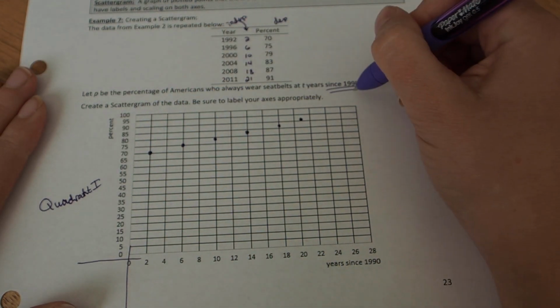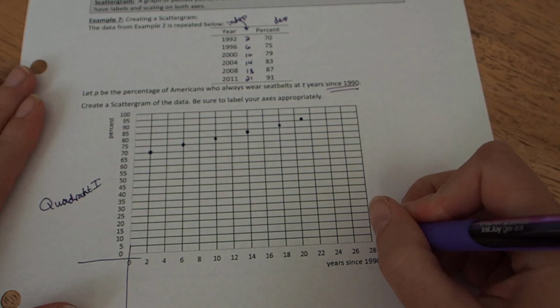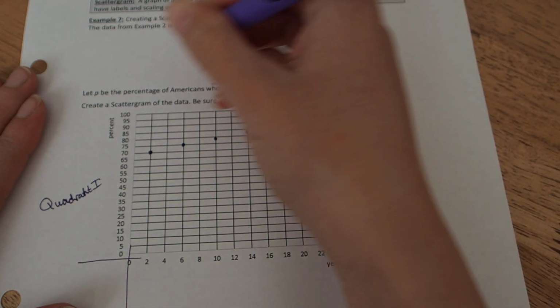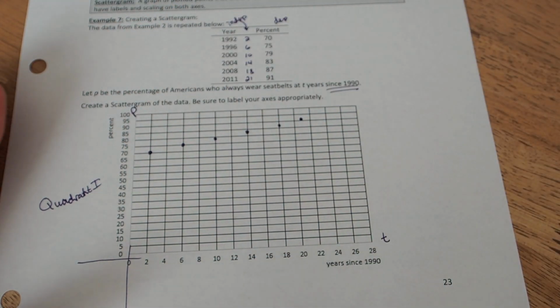Okay. Last, I first label my axes. So this is my t-axis for the independent, and p-axis for my dependent.